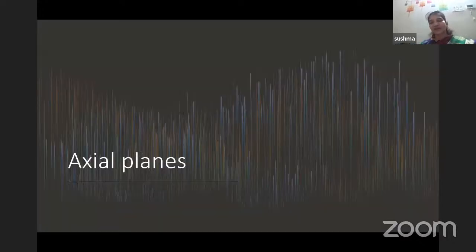So first we'll start with the basic planes of the fetal brain. Axial planes are the most common planes that are taken. As we all know, the fetal biparietal diameter is the most common measurement that we take, on the transthalamic plane. Both BPD and HC are taken on the transthalamic plane, and that is an axial plane.